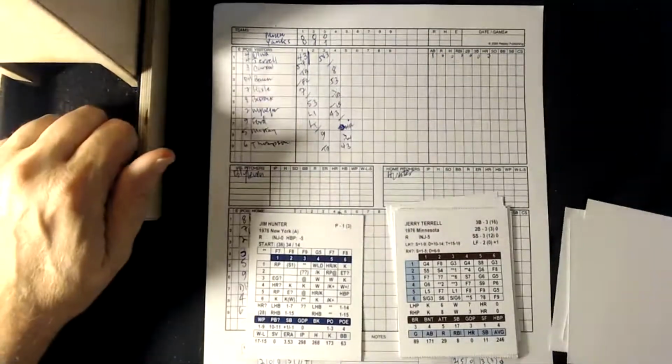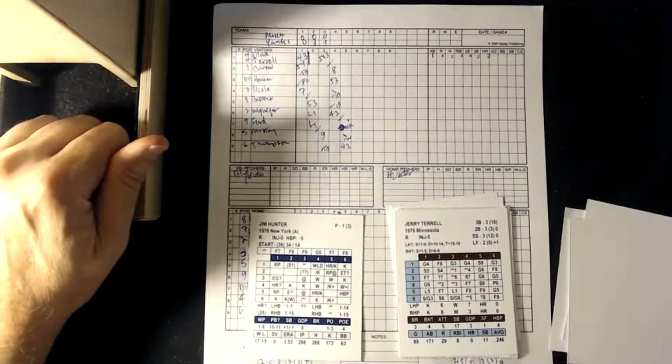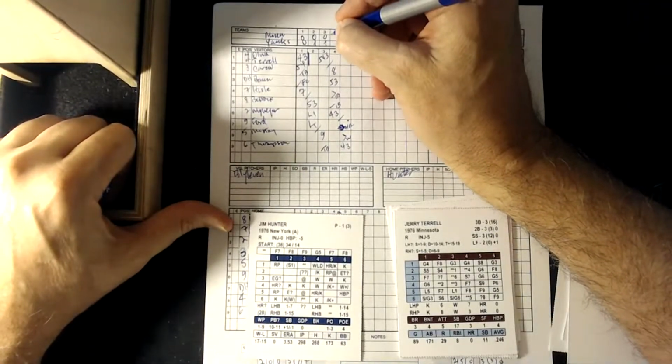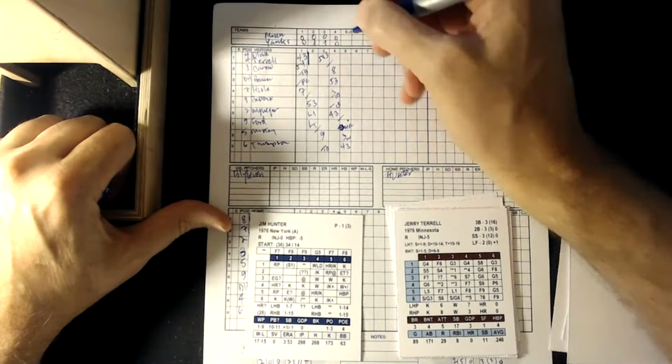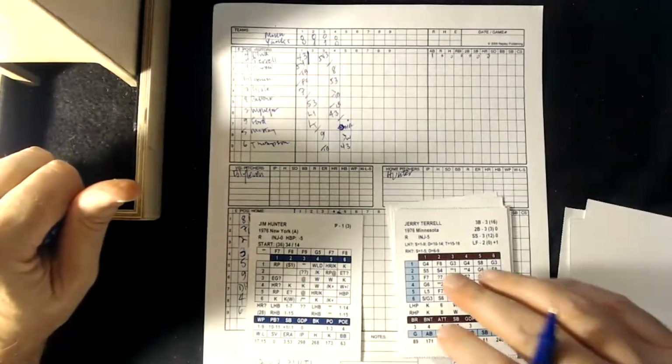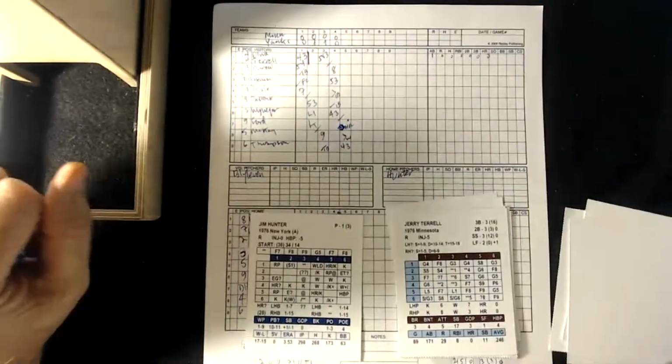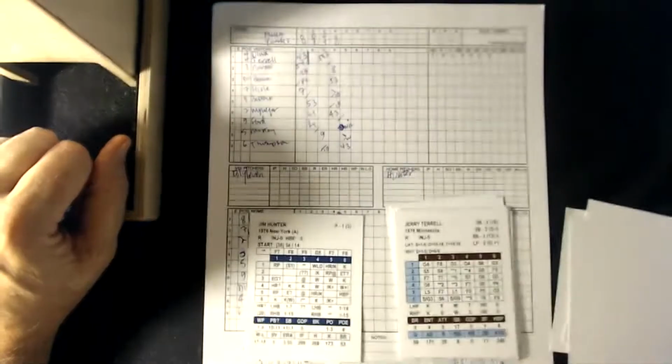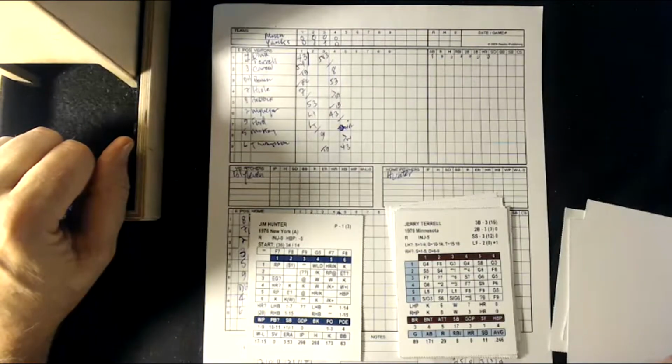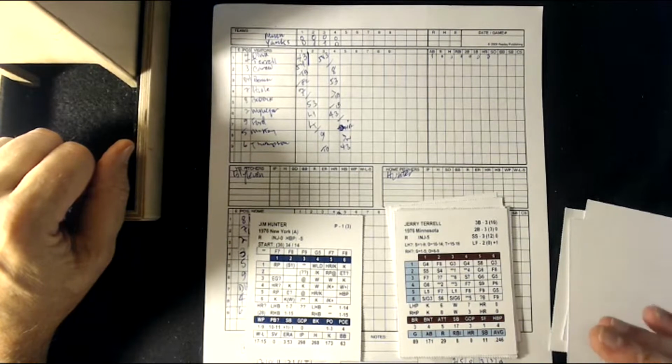And with a runner in scoring position, the tying run in scoring position here in the top of the 5th, it's Jerry Terrell. Funny game, and you can look this up. This game was unique in that Tony Oliva started this game at second base. He's not a second baseman. He's an outfielder. So he's not even rated for second base in the game. And I said, that's weird.